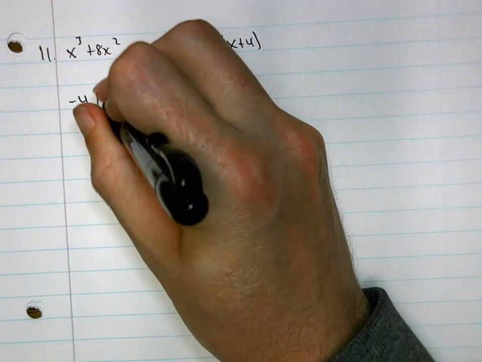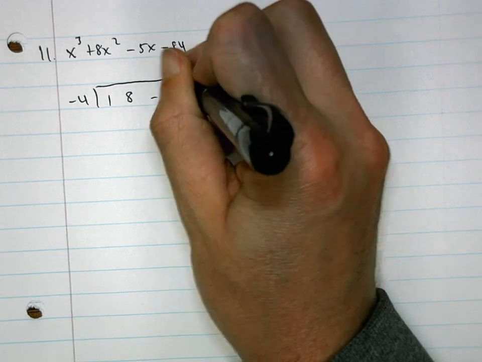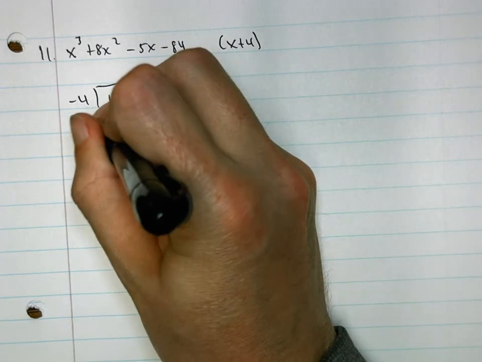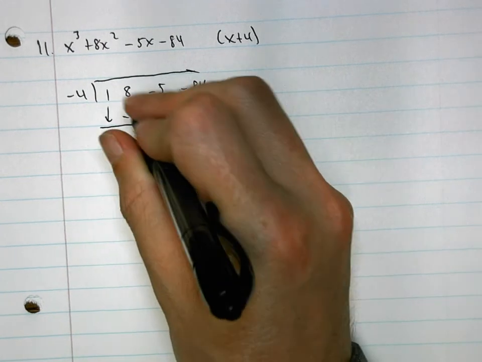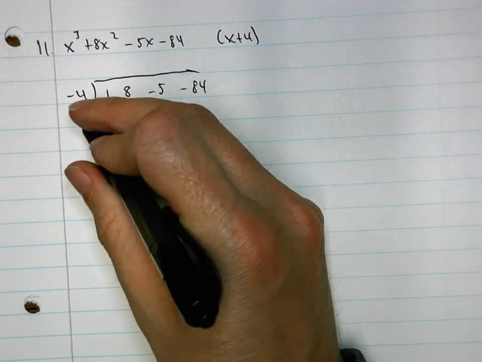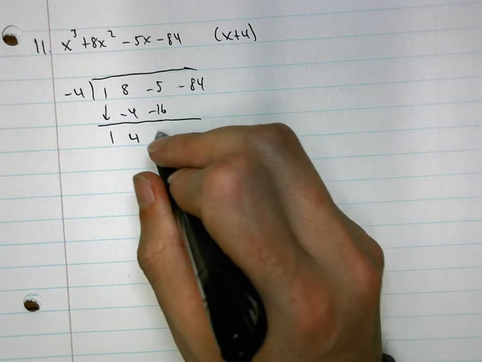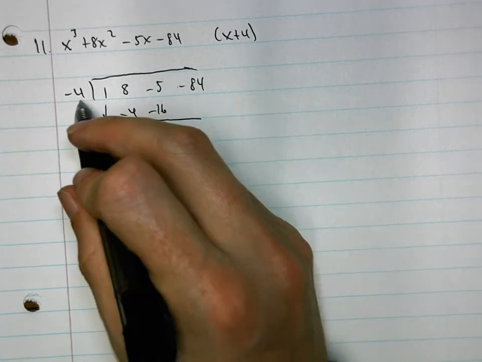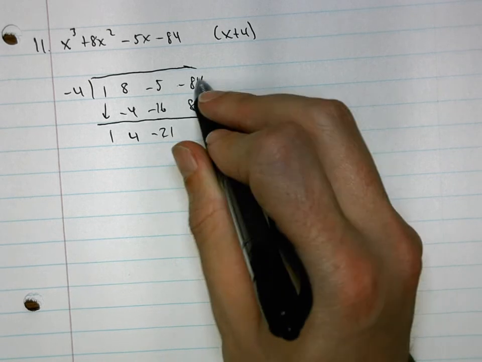So this is 1, 8, negative 5, negative 84. Bring down the 1 first. Negative 4 times 1 is negative 4. 8 minus 4 is 4. Negative 4 times 4 is negative 16. Negative 5 minus 16 is negative 21. Negative 4 times negative 21 is a positive 84, and those combine to make 0.